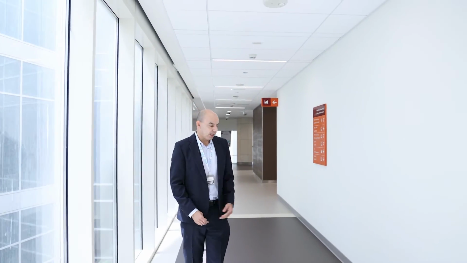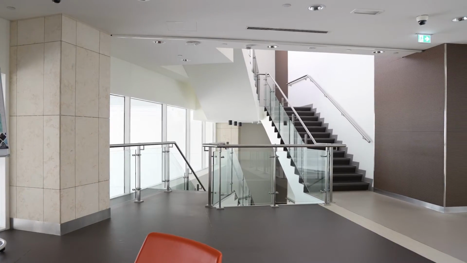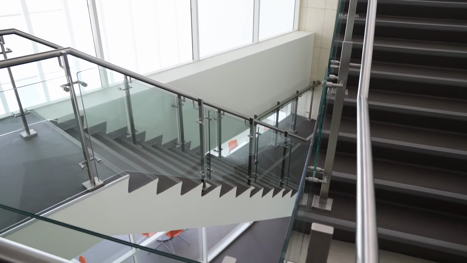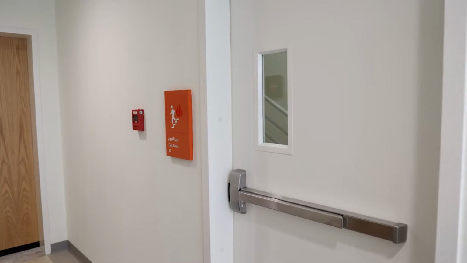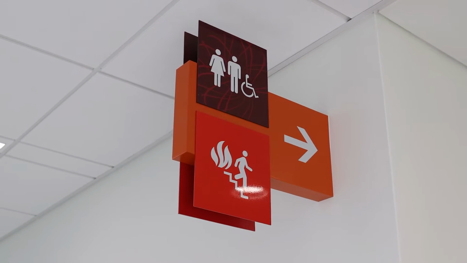So this is the corridor that we use to access the lab. Students can come from the elevator or from the main stairs, the open stairs. In addition, we have here other stairs that are used for emergency evacuation in case of fire.